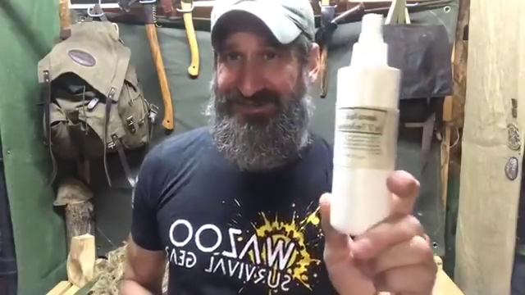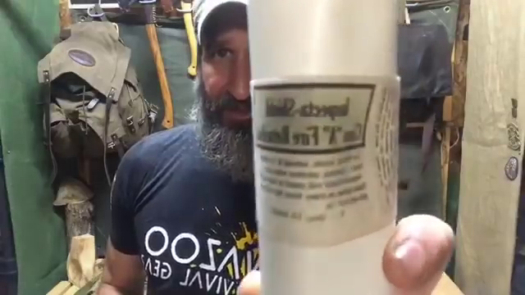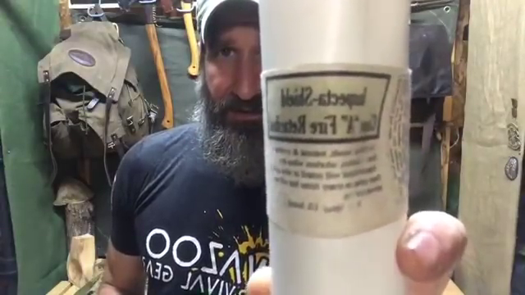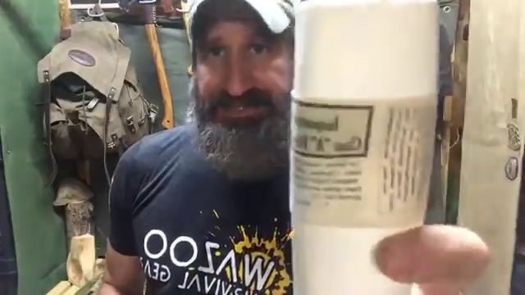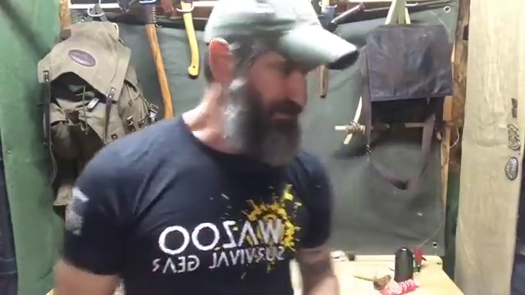So the last thing I always do for all my ghillie suits is this. It's called Insect Shield Class A Fire Retardant. You spray this on there, and it makes you less flammable and less likely to catch fire if you're running around in a ghillie suit. So always think about that.